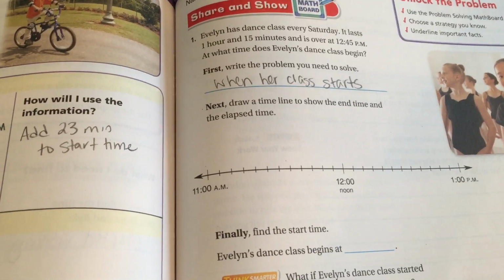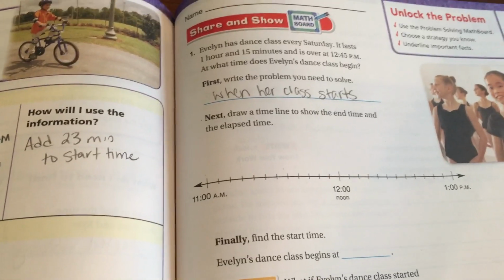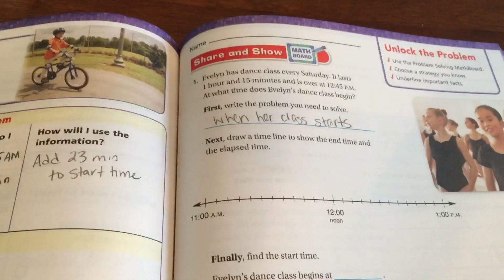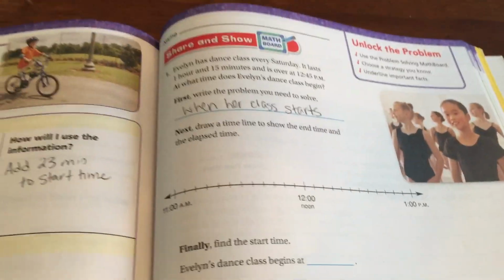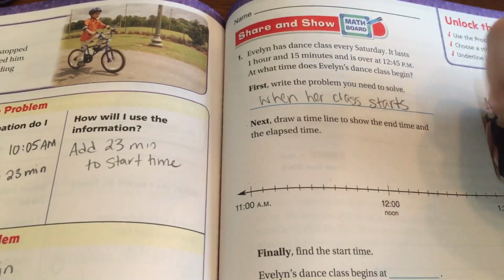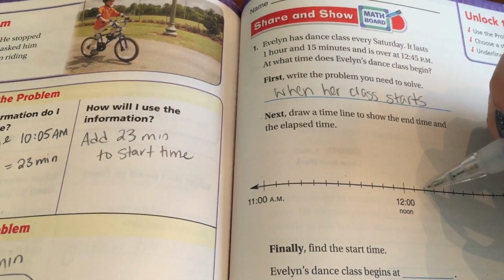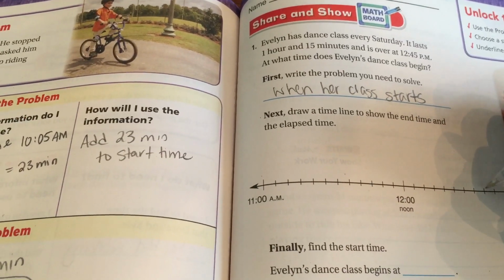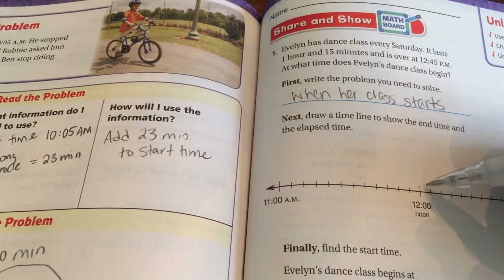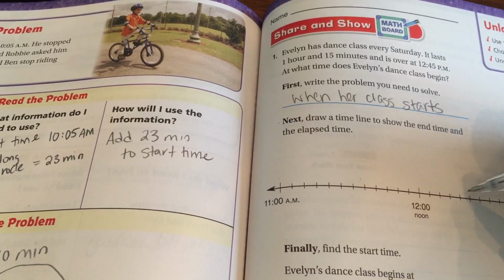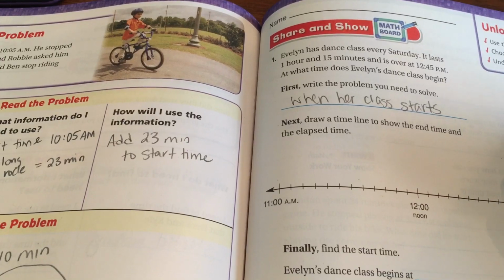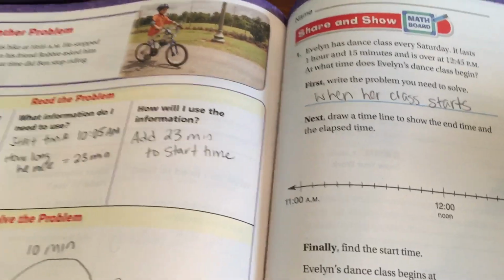Next, draw a timeline to show the end time and the elapsed time. Now, the elapsed time would be the hour and 15 minutes, because that's how long went by. And remember, elapsed time just means how much time went by. So if she ends at 12:45, let's see here. Here's 12 and here's 1 o'clock. This is broken into 1, 2, 3, 4, 5, 6, 7, 8, 9, 10, 11, 12 sections. Wait a minute. Yep, 12 sections. It's kind of weird.